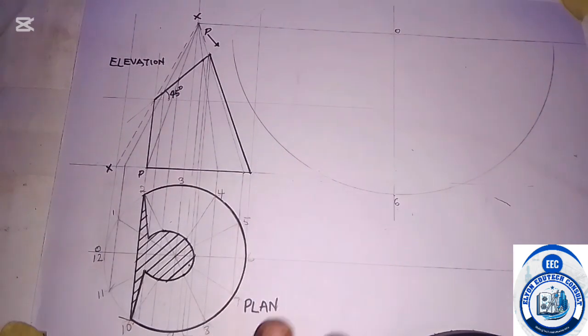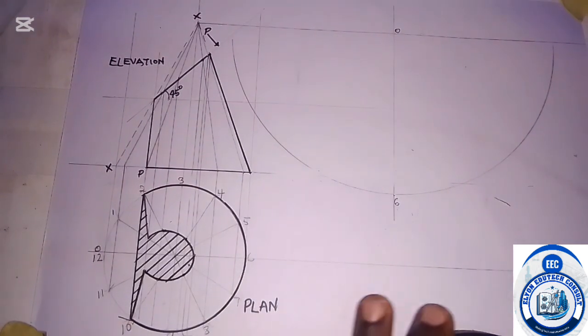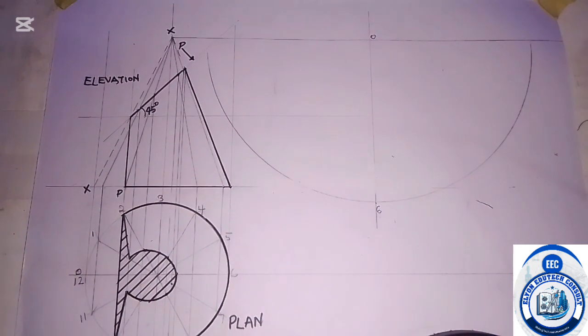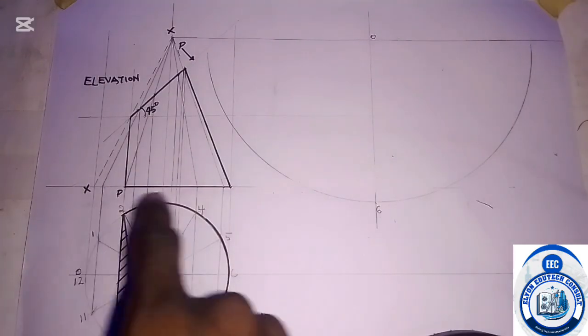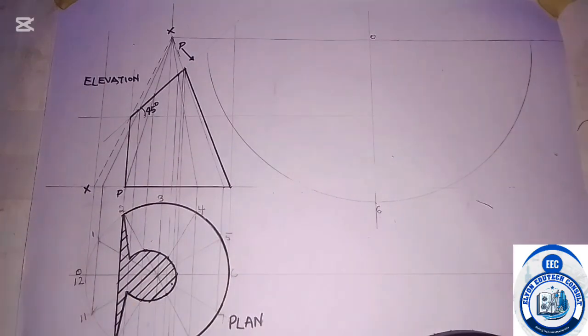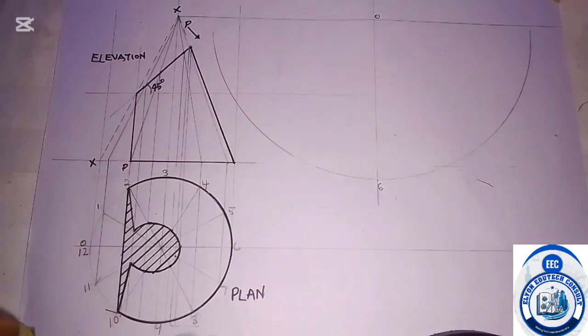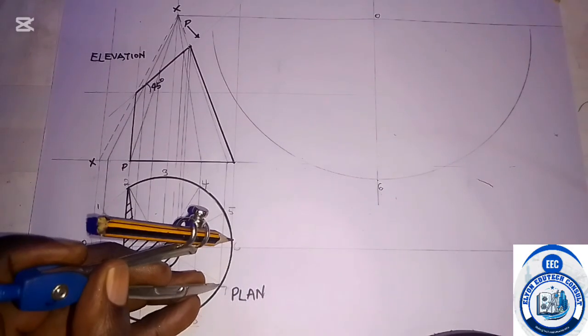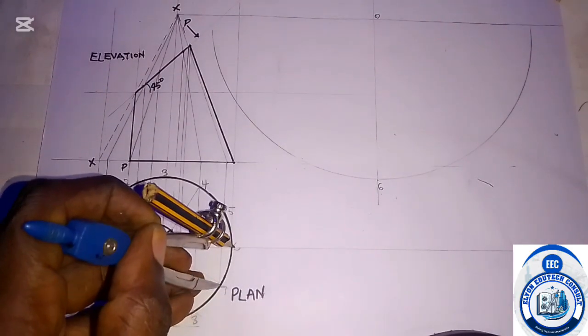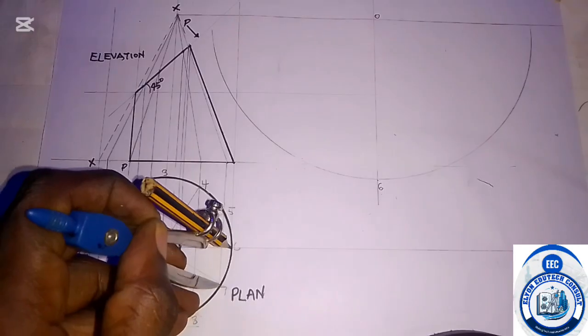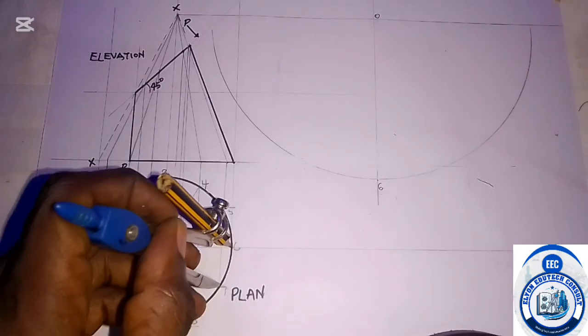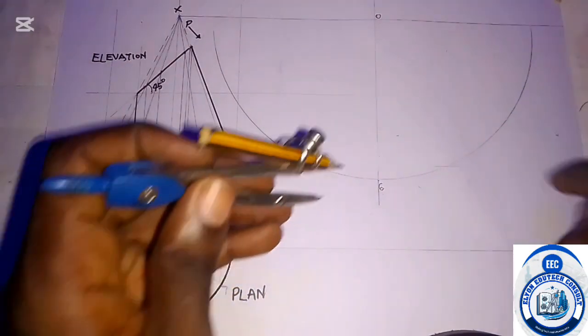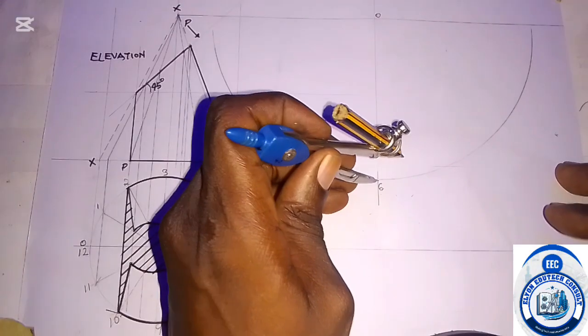All right, the next thing I'm going to do very quickly now, I'm going to pick the division on the circumference of this circle, any of the divisions, since we divided into 12 equal parts. So if I pick this part here, already I have 6. I'm going to spread out 12 times on this arc.